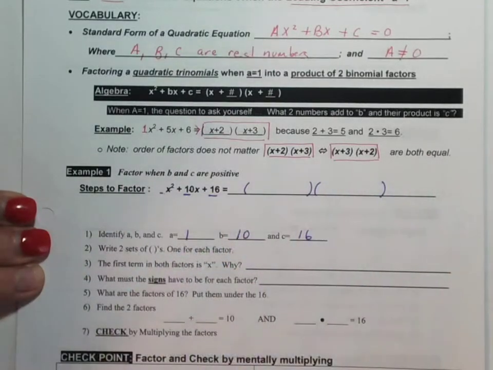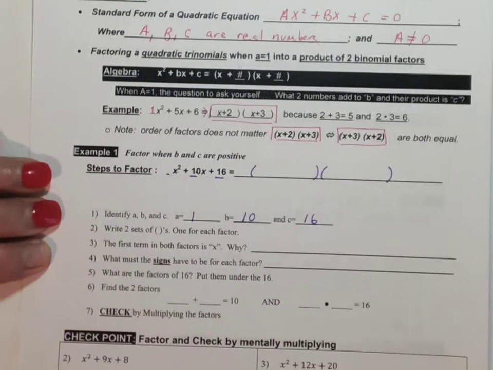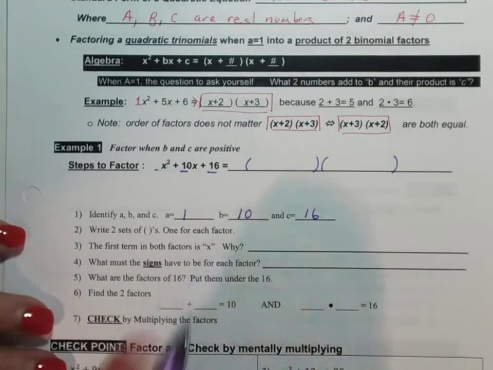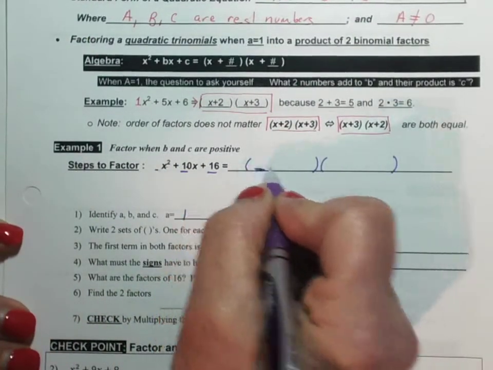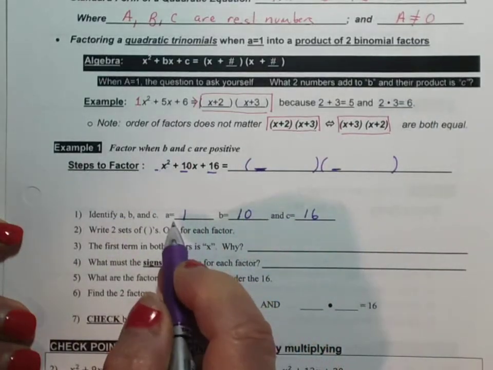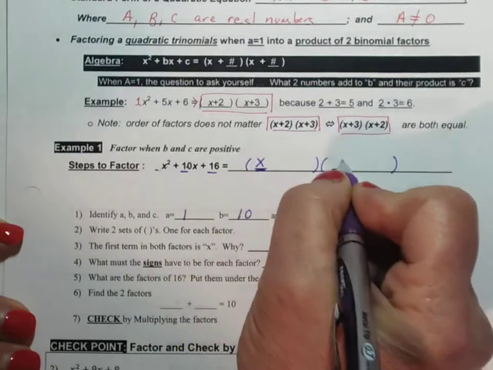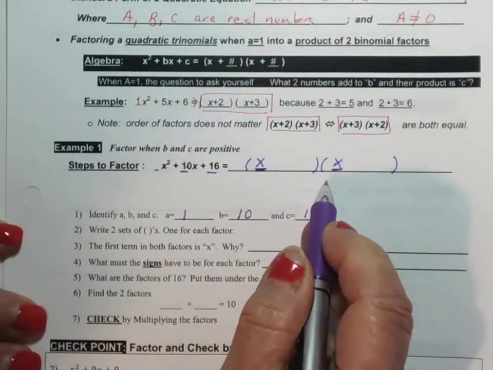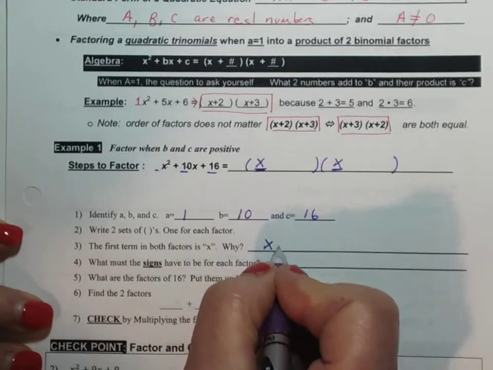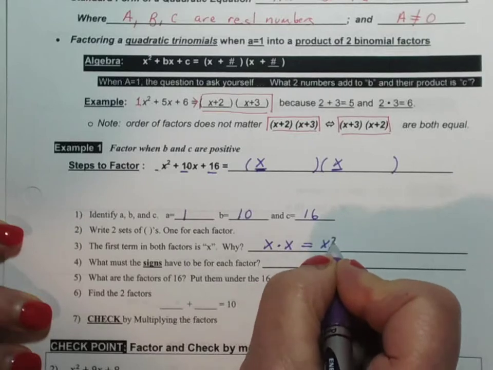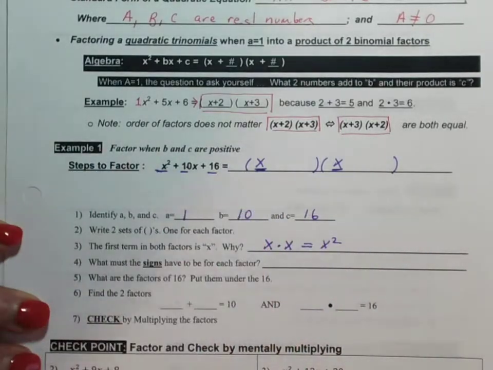So we're going to set up our two sets of parentheses. Now the first term here is going to be x times x, because when we multiply the first terms, x times x is equal to x squared, which gives us that term.